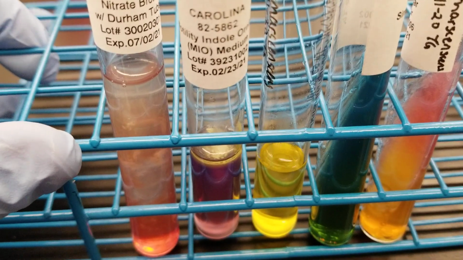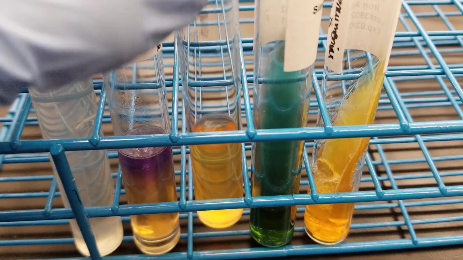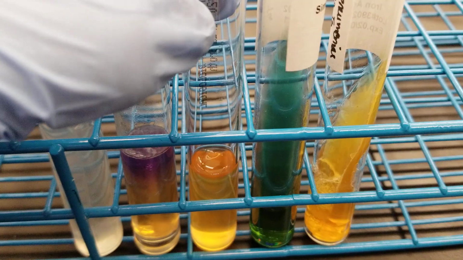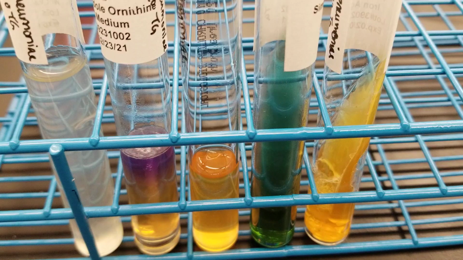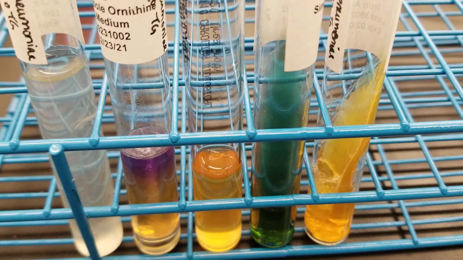Okay, so let's move on to our next one. So this is Klebsiella pneumoniae. It looks correct for all the results that we should see. The only thing that I want to note about our strain of the Klebsiella pneumoniae that we have in our lab is that even though the urease is supposed to be positive, it doesn't really turn that bright pink. It's like a subtle pink, whereas when it's negative, it's that really bright yellow. So this is a subtle pink. It's not picking up very well on the camera, but everything else is looking great.